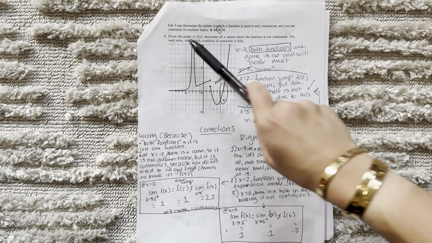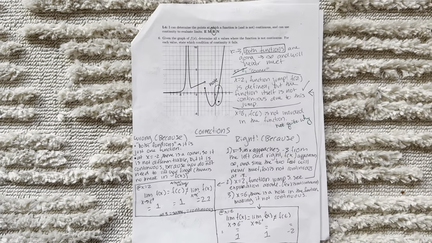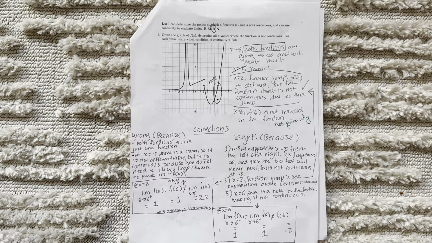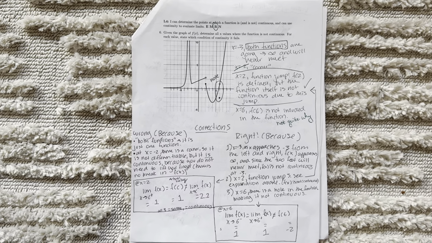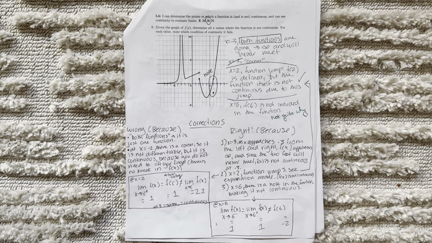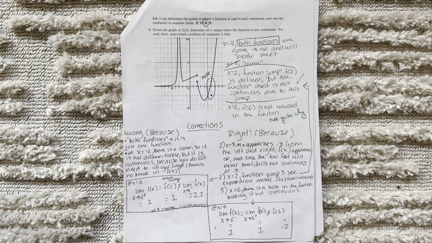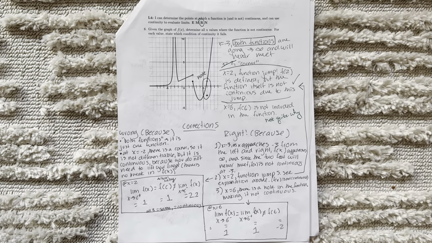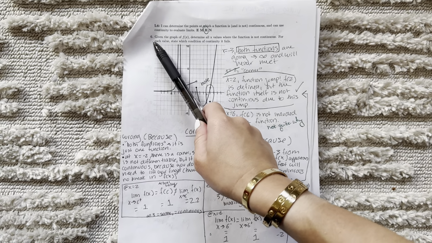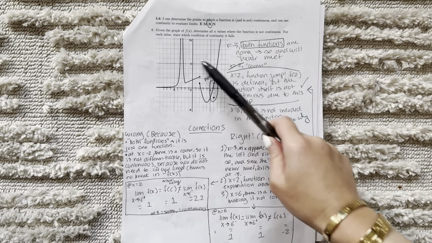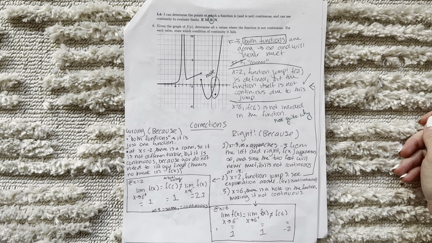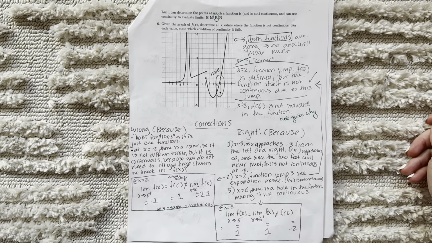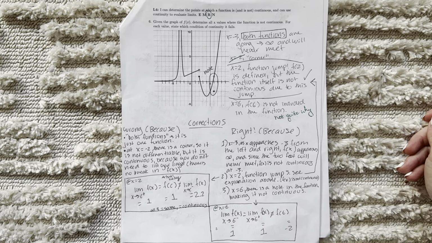My first video is on learning target L4, which states I can determine the points at which a function is and is not continuous and can use continuity to evaluate the limits. So this is very, very simple. Let's get into it. So, question number 6. Given the graph f of x, determine all x values at which the function is not continuous. For each value, state which condition of continuity it fails. So, like why it fails.